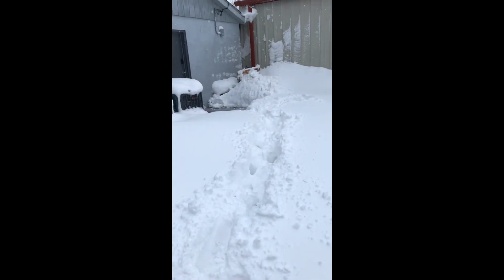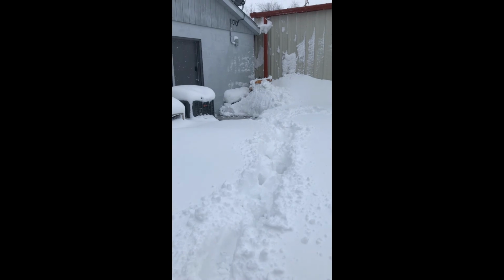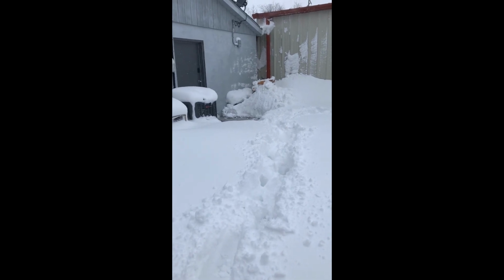Check out the path I had to take to get to the back door of the shop. It's about 3 foot deep at its highest. Okay, I can't help myself. Neither rain nor snow, nor sleet nor hail will keep me from quilting today. Just had to say it.